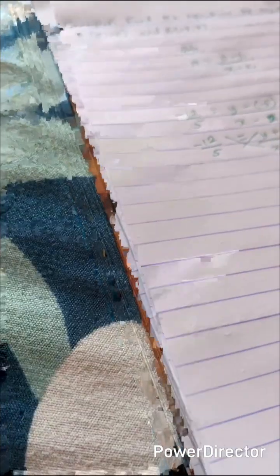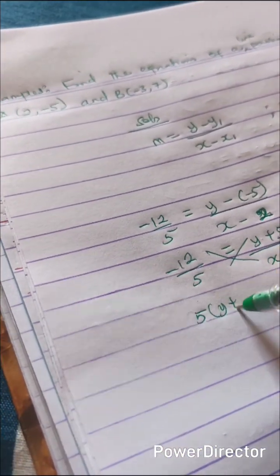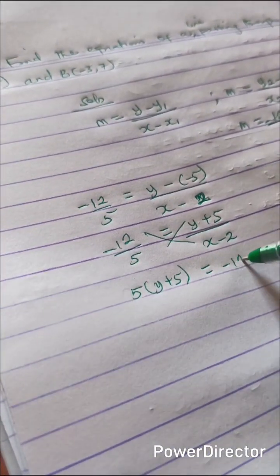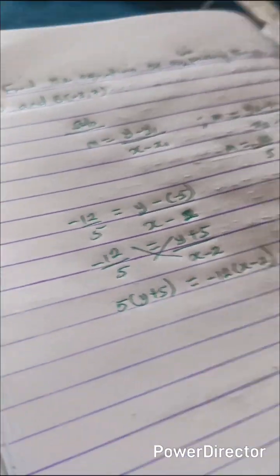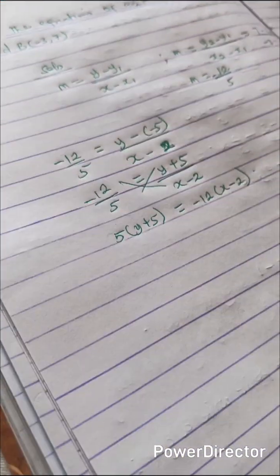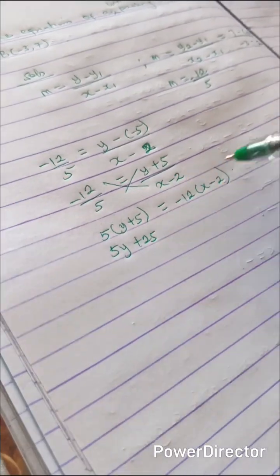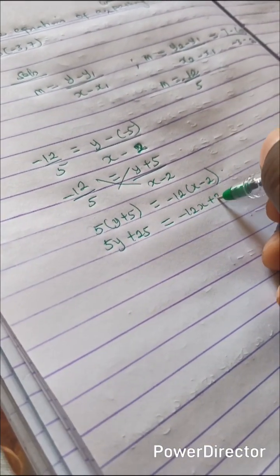With this, you have 5 times bracket of y plus 5 is equal to minus 12 times bracket of x minus 2. So you can decide to expand the bracket. This equals 5y plus 25, and this will give us minus 12x plus 24.